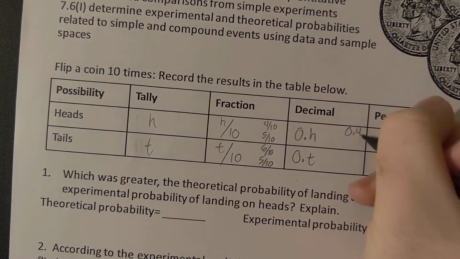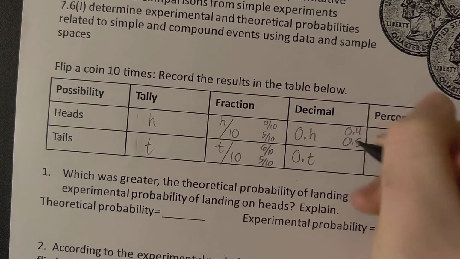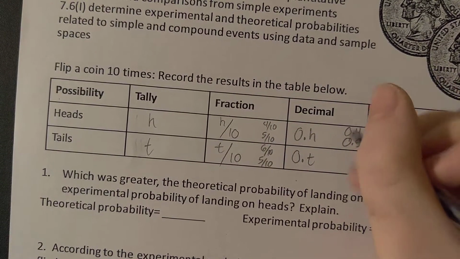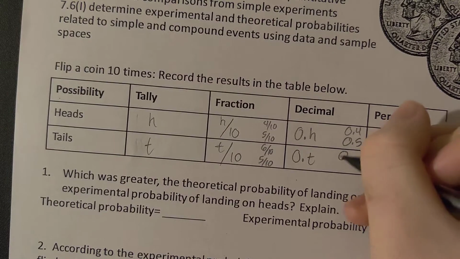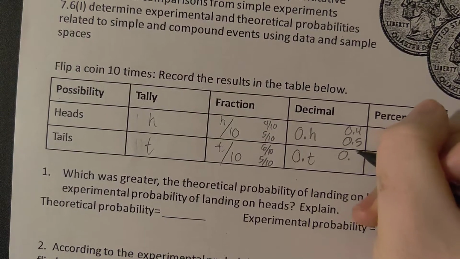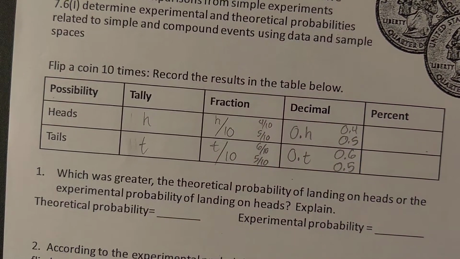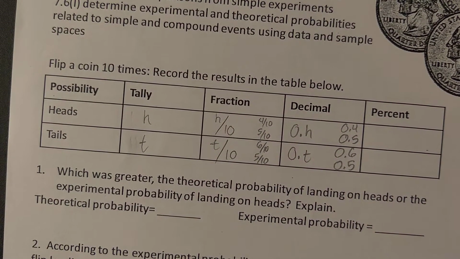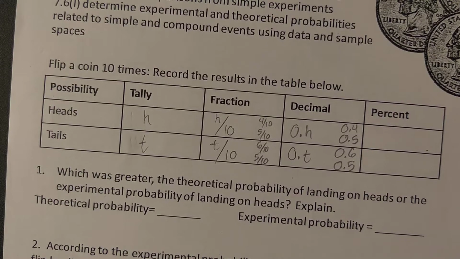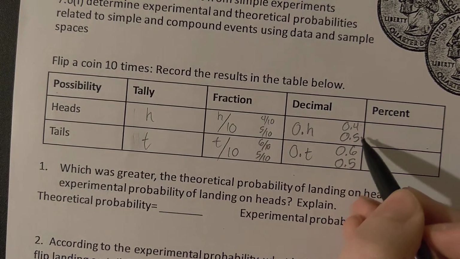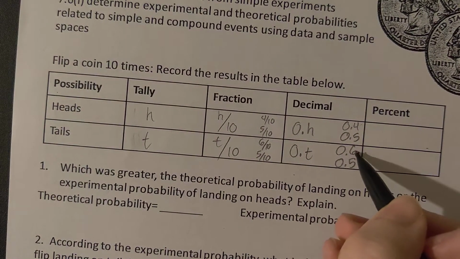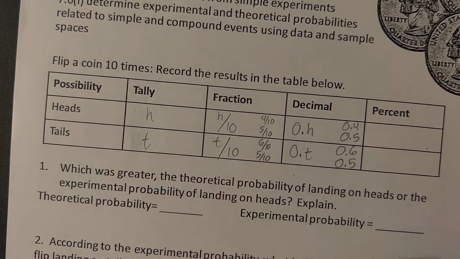Maybe it's 0.4, maybe it's 0.5. And then you have 0.6 if you had 0.4 there, and 0.5 if it did come out to that. You get the idea. I've been saying 0 point, but you could also call this 4 tenths, or 5 tenths, or 6 tenths, which is also what we call this fraction.